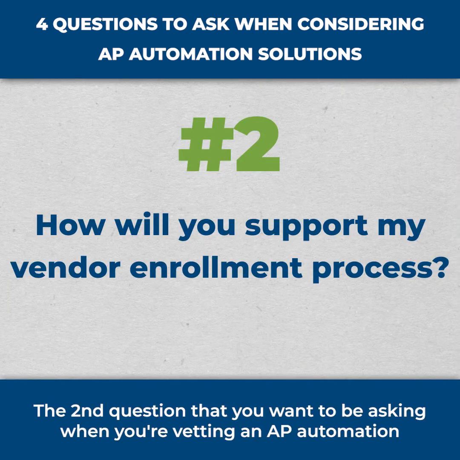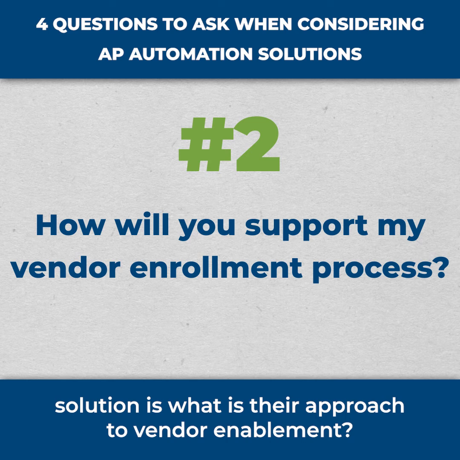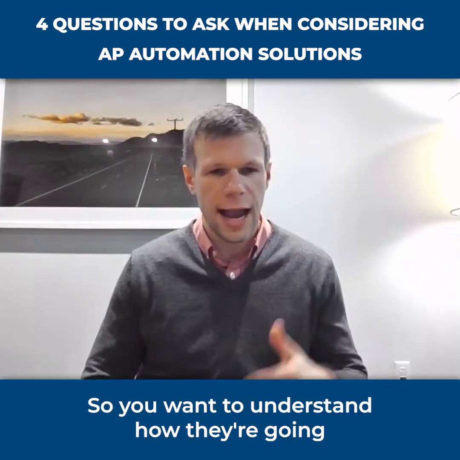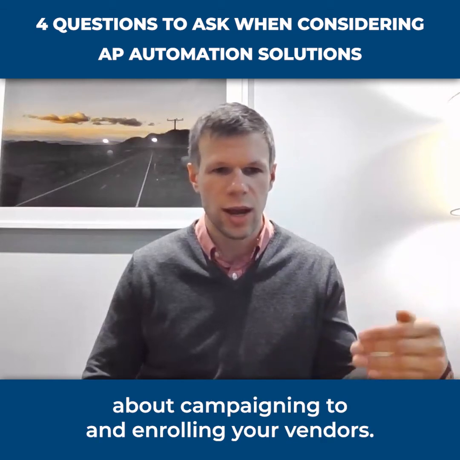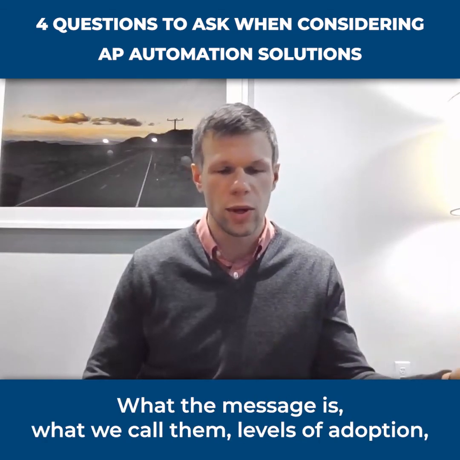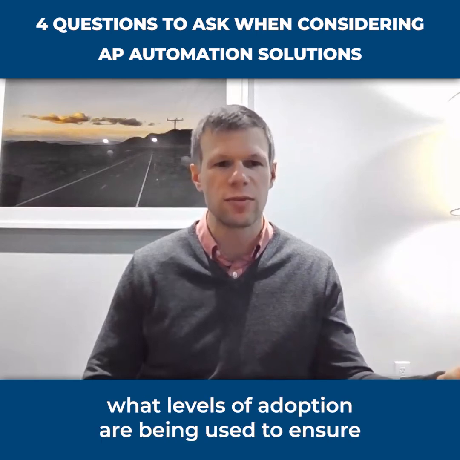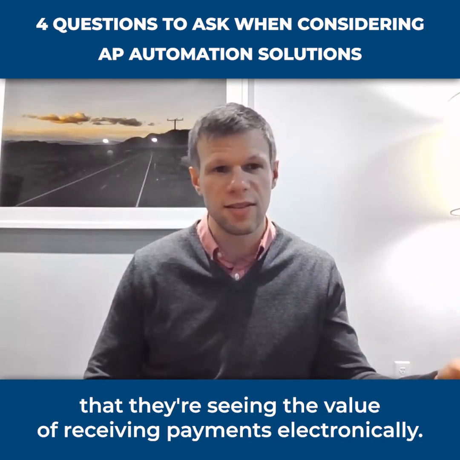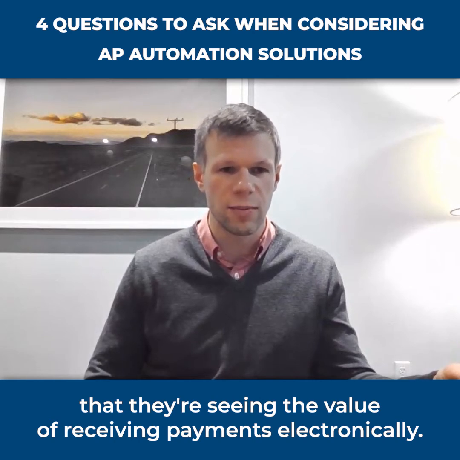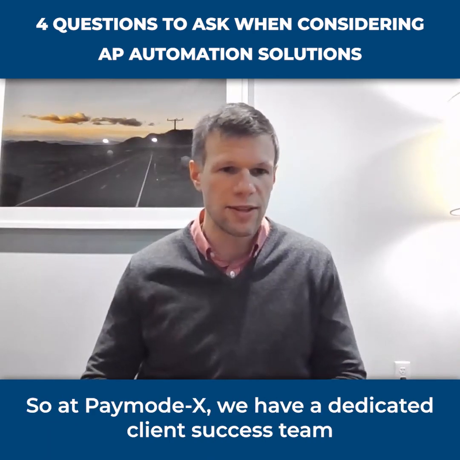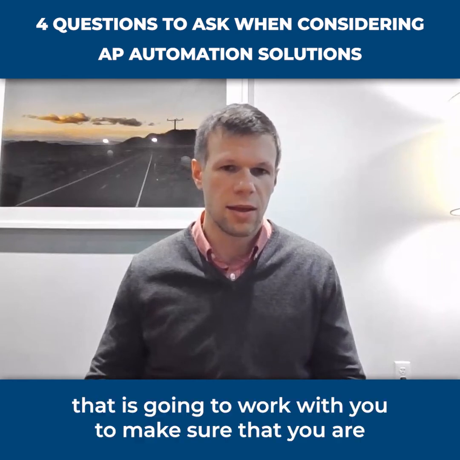So the second question that you want to be asking when you're vetting an AP automation solution is, what is their approach to vendor enablement? So you want to understand how they're going about campaigning to and enrolling your vendors, what the message is, what we call levers of adoption, what levers of adoption are being used to ensure that they're seeing the value of receiving payments electronically.